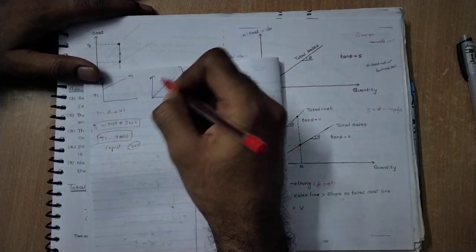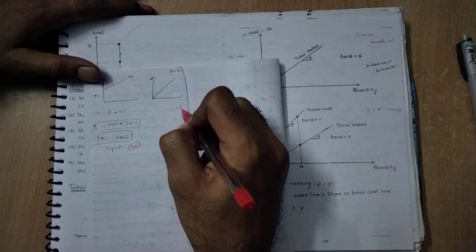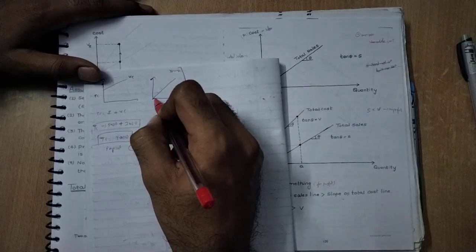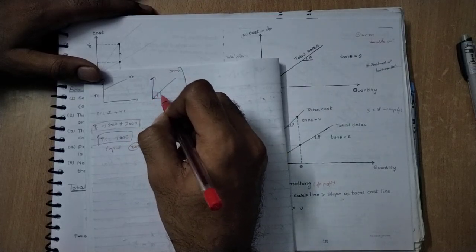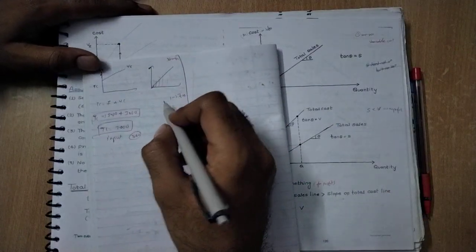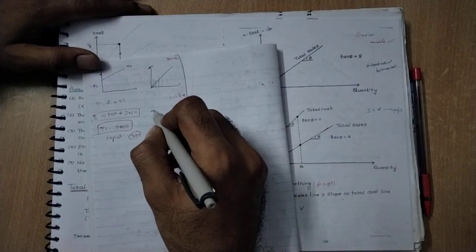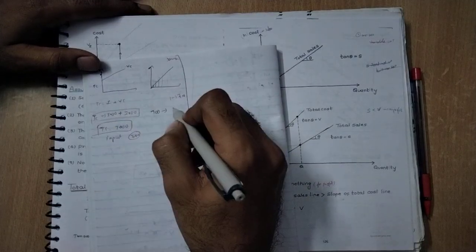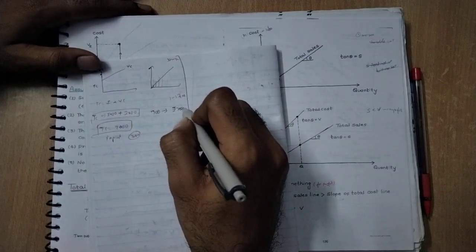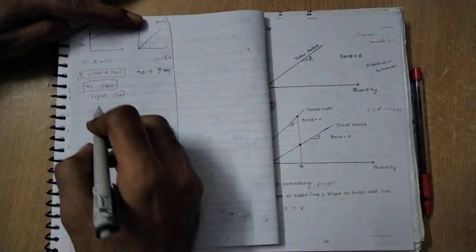Take the samosa: one samosa equals 10 rupees. One samosa 10 rupees, two samosa 20, so it increases like this. For earning 7,000, how many samosas do you have to sell? Literally 700 samosas, so that we can get the amount of 7,000. Now you have to just combine the curves.